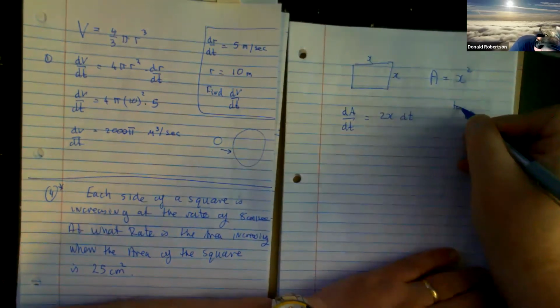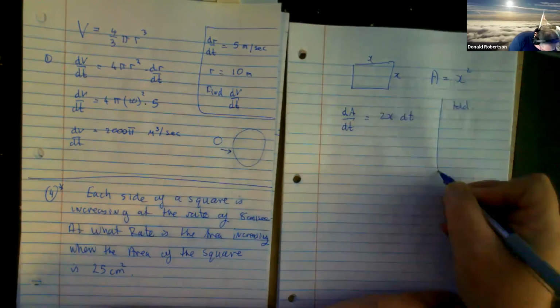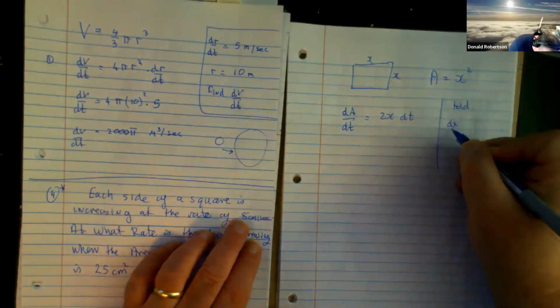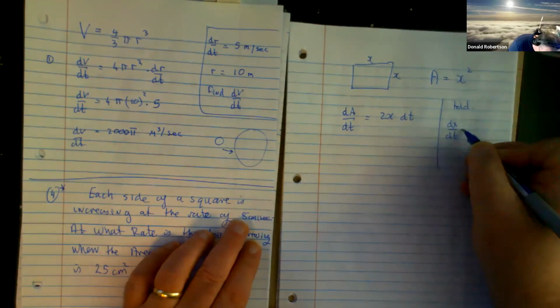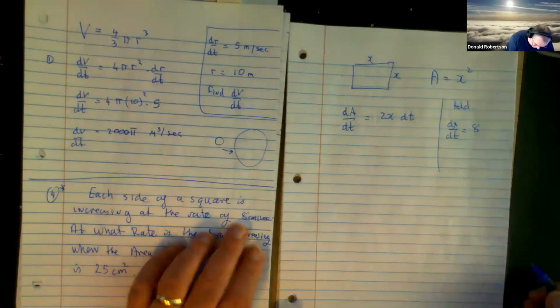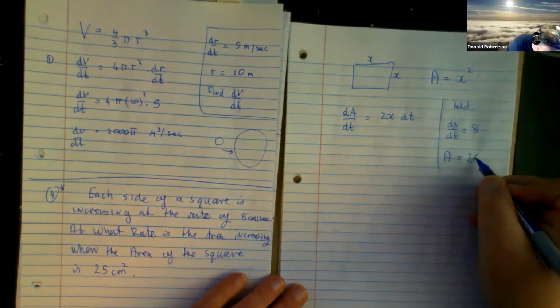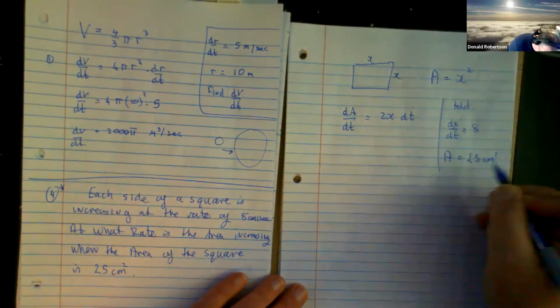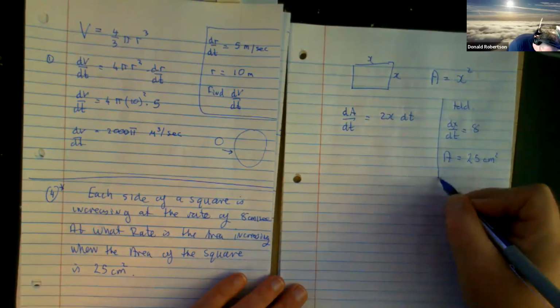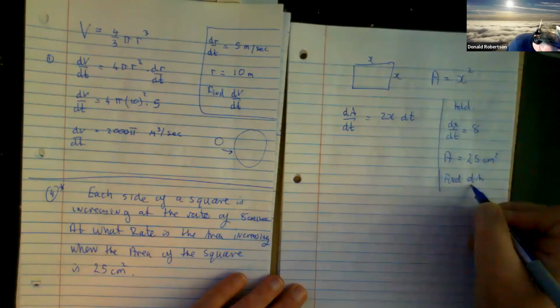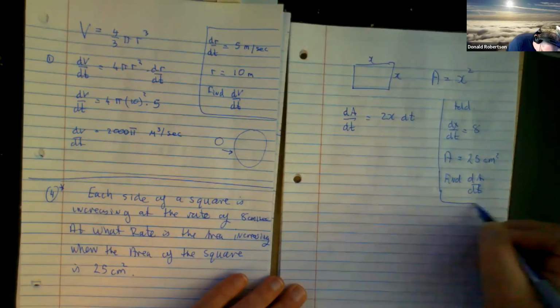That's cool. Now, differentiate with respect to t is not a biggie. And let's just remind you what we're told. We were told that the rate at which the side is increasing is 8. And we were told that the area was 25 square centimeters. And we're being asked to find dA by dt.